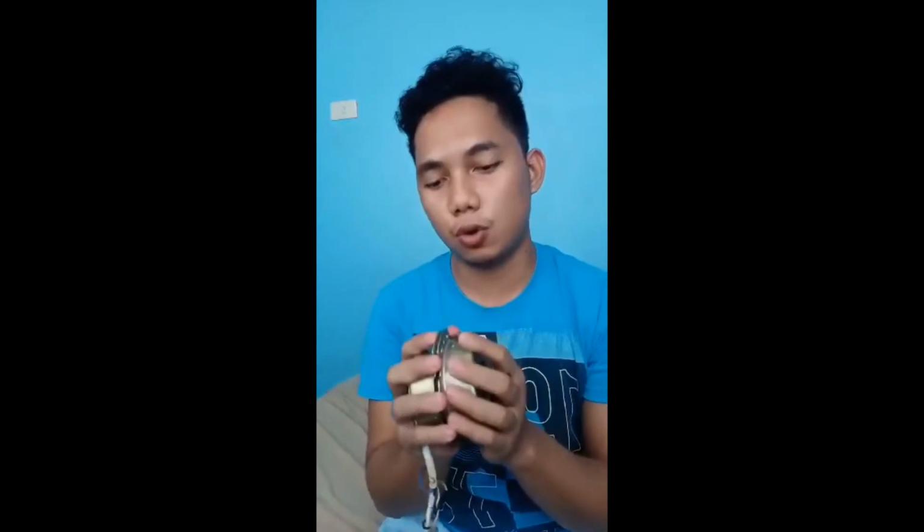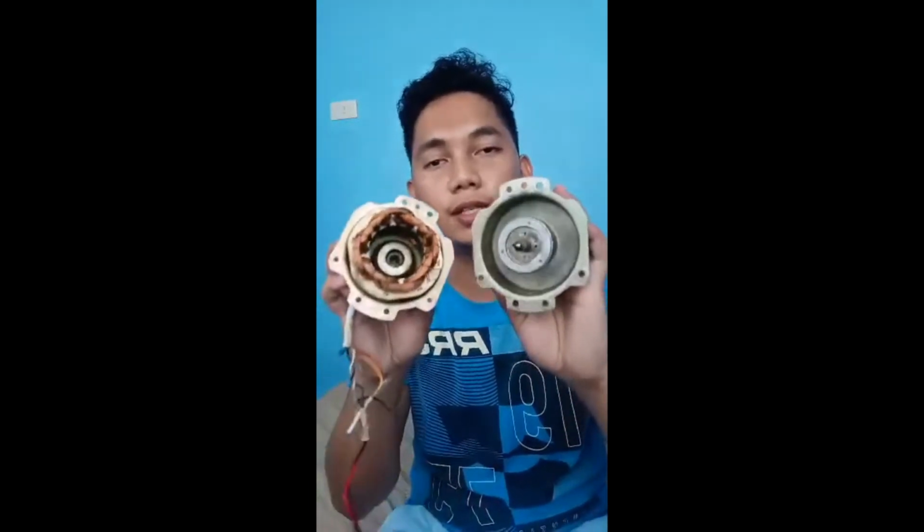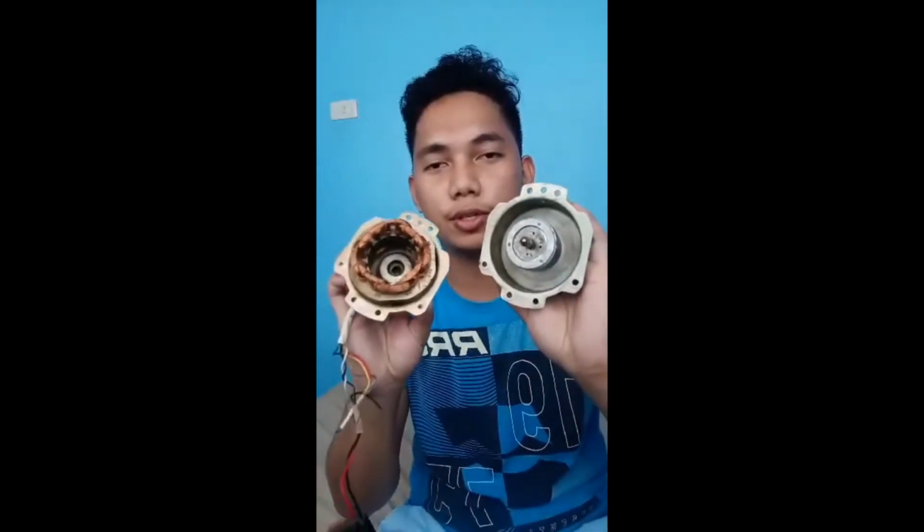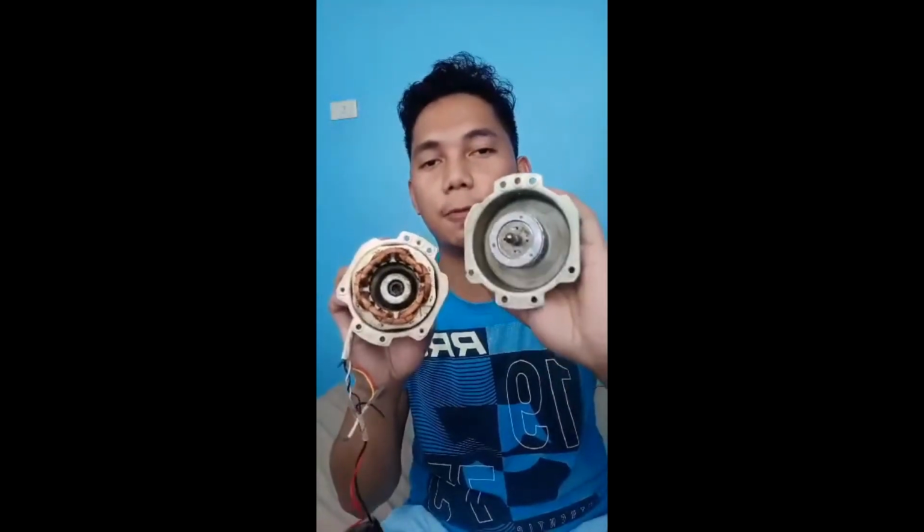First, let's talk about the outermost part of the motor. This is called the frame, which holds the motor together and protects what's inside from any harm from the outside. So let's open it and see what's inside. Here is what's inside an electric motor: the stator, the windings, and the rotor or the armature. Here is where the interaction of the electric current and the magnetic field occurs.